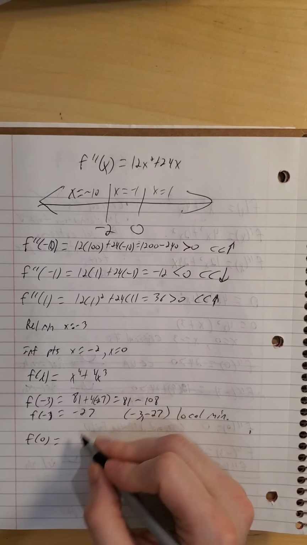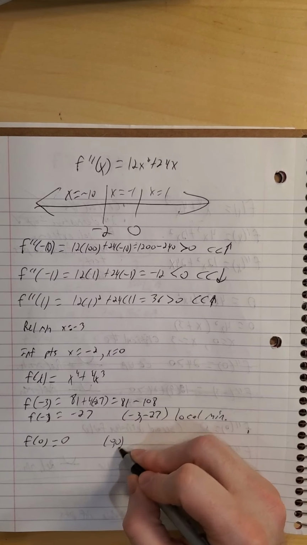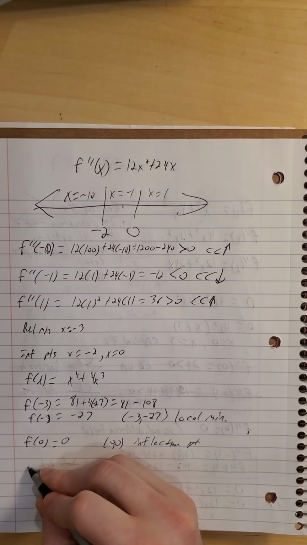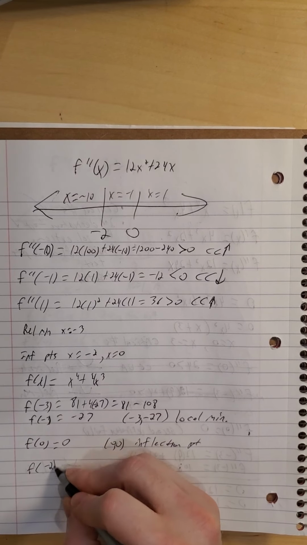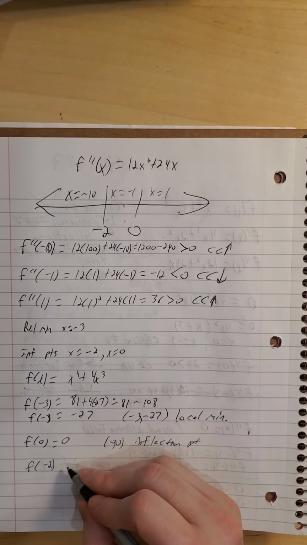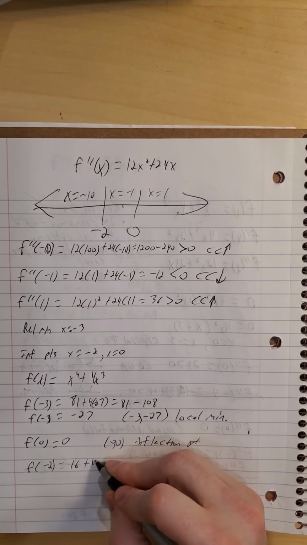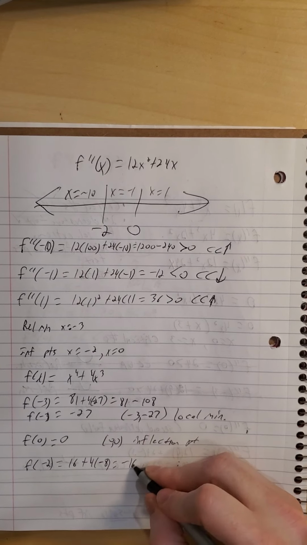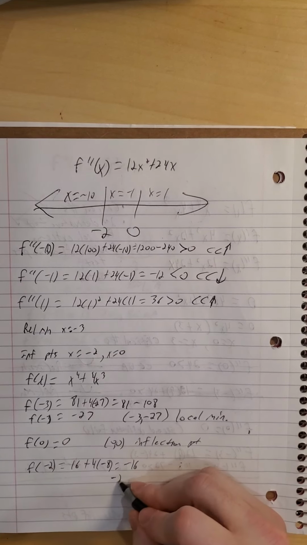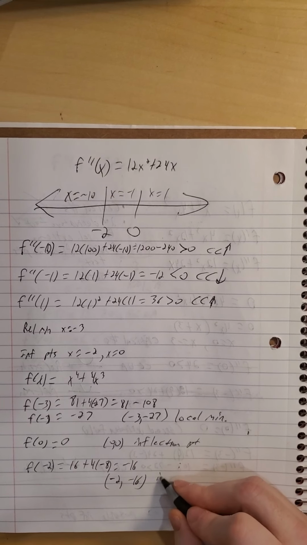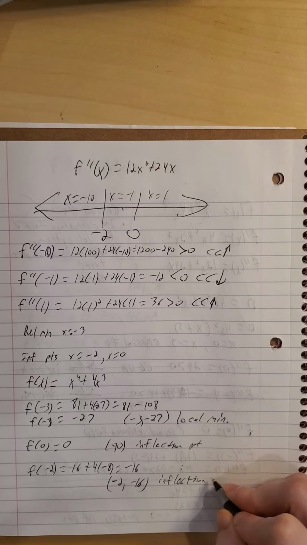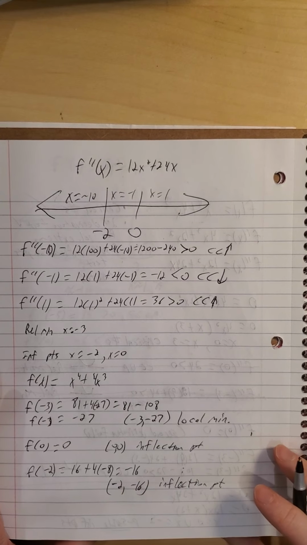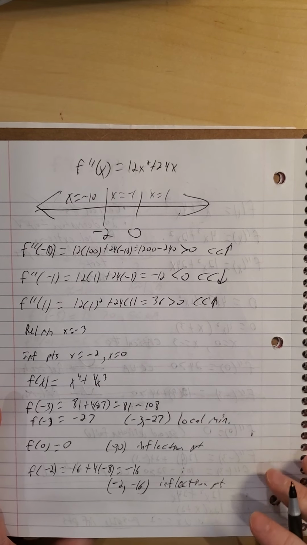F of 0 is 0. So 0, 0 is an inflection point. And f of -2. Then we get 16 plus 4 by -8. So that's 16 minus 32, -16. So -2, -16. It's also an inflection point. And then we know about the concavity between those points as well.